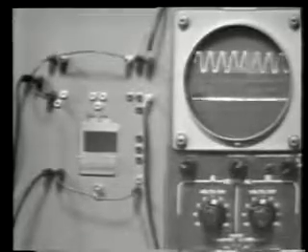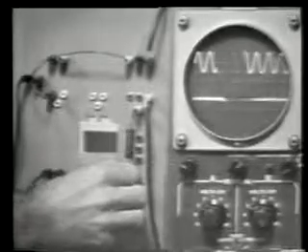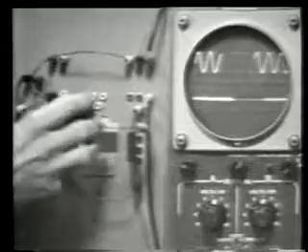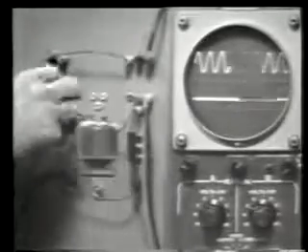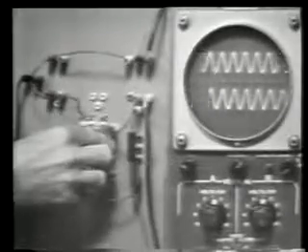All right, now let's hook up the trainer in the configuration we've just illustrated, that of the low-pass filter. First, we need a capacitor in the shunt position. Okay. Then, the inductor goes in the series position. And there's our output from the filter. At this frequency, we do have an output.